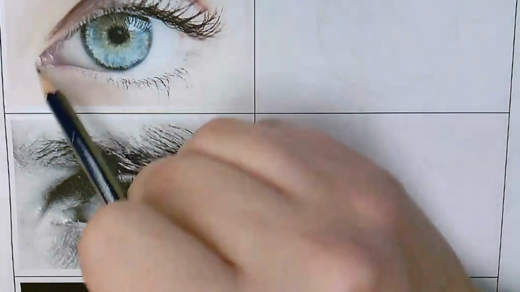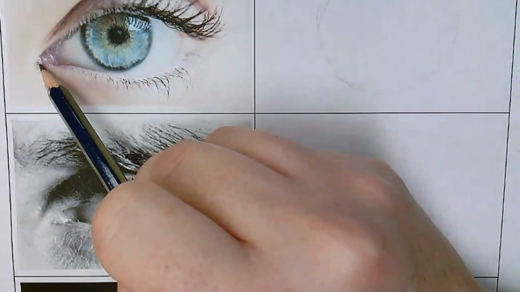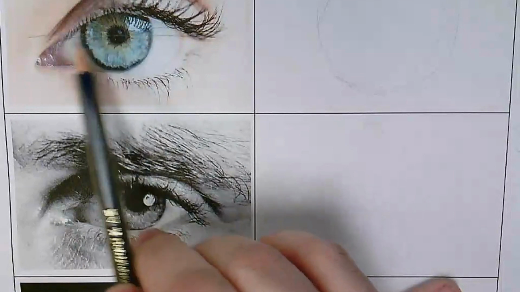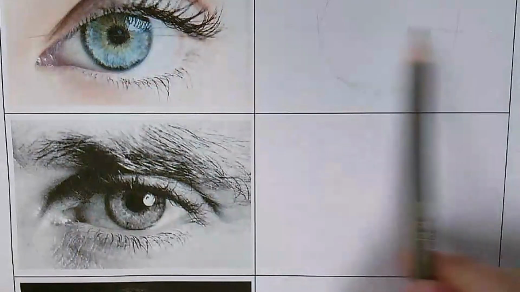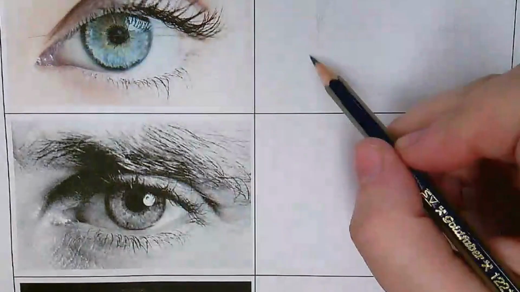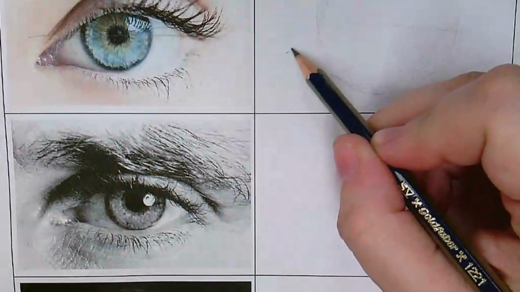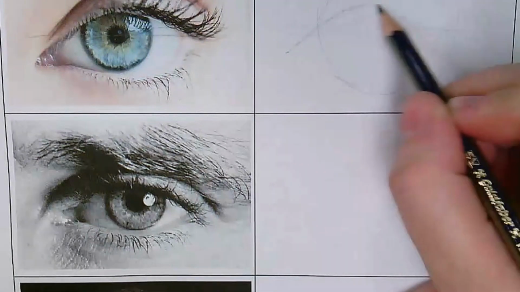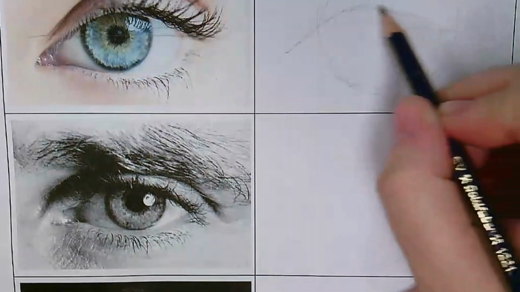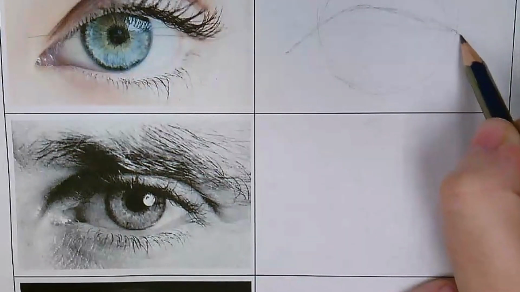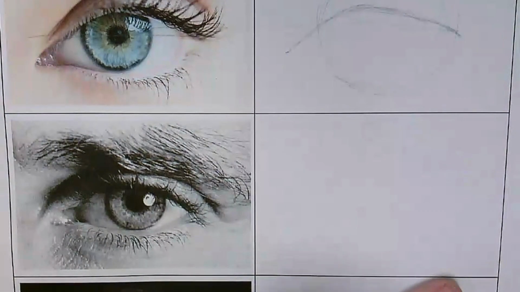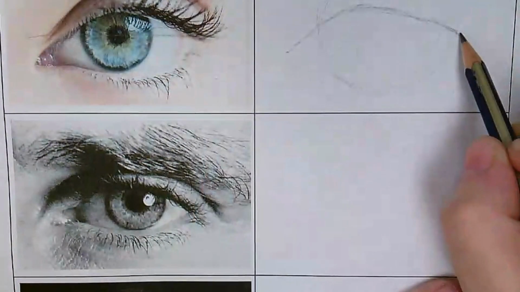So I'm looking on the eye. This tear duct is sitting below halfway. If I were to draw a line across here, there's my halfway line. So this is sitting below halfway on the eye. It starts outside the eye, and it's going to come up. It's going to wrap around the eye. It's following the curve of the eye here, and it ends on that line.